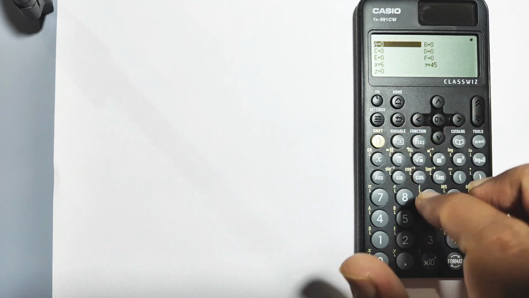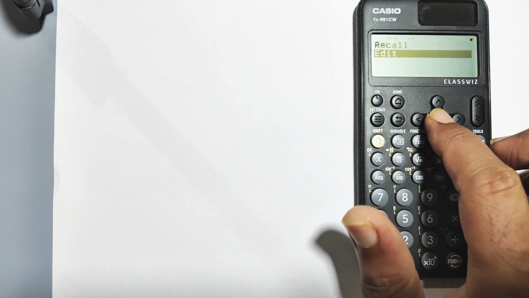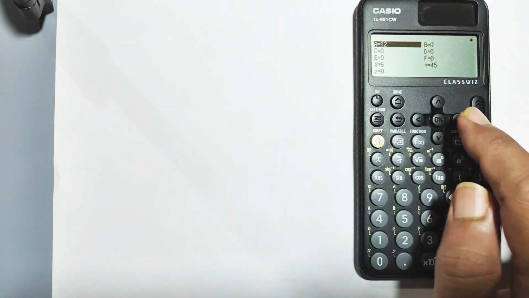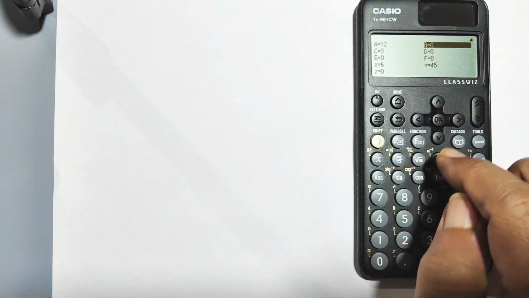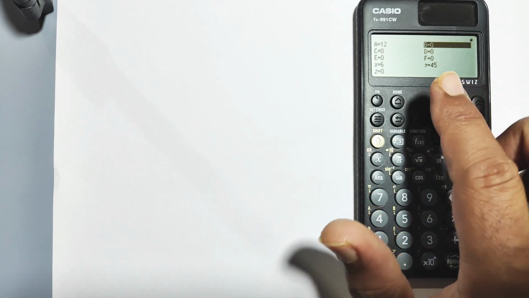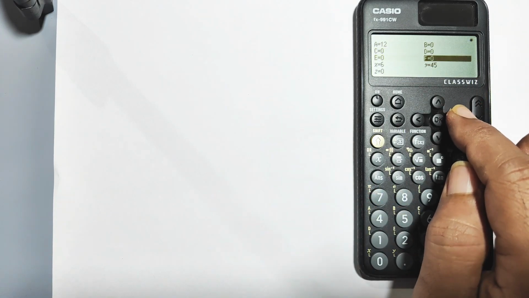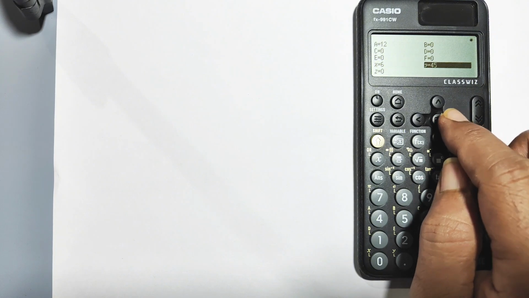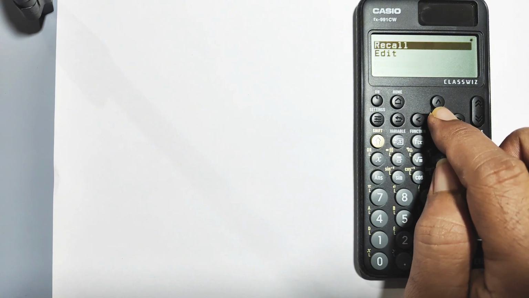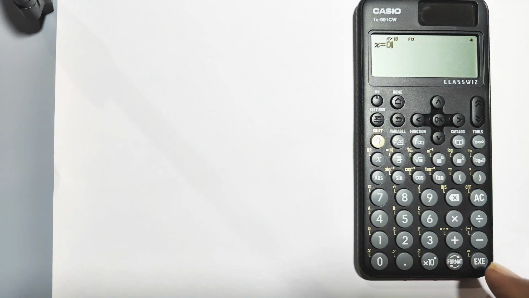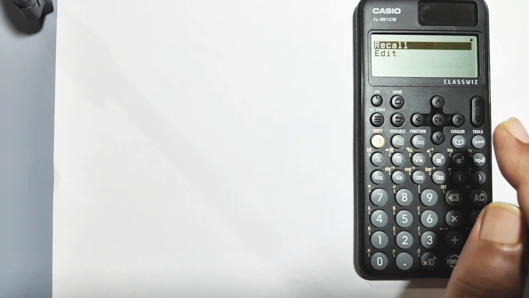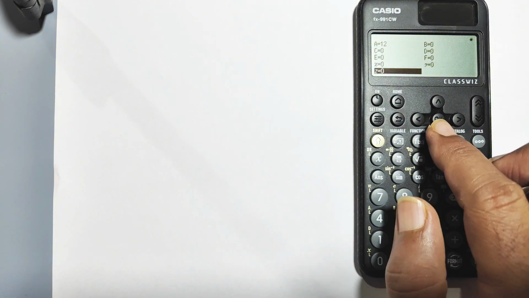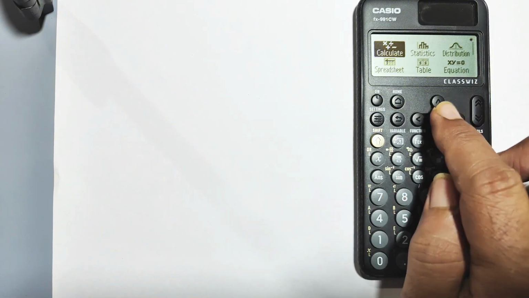If you press variable again and edit, you can give some value, 12. Execute. Now 12 is stored in A. Like that you can give values to all 6 variables. Now you see the X value and Y value are changed. Previously I gave values; now X value is edited to 0, Y value is 0 by default, and Z is also 0.